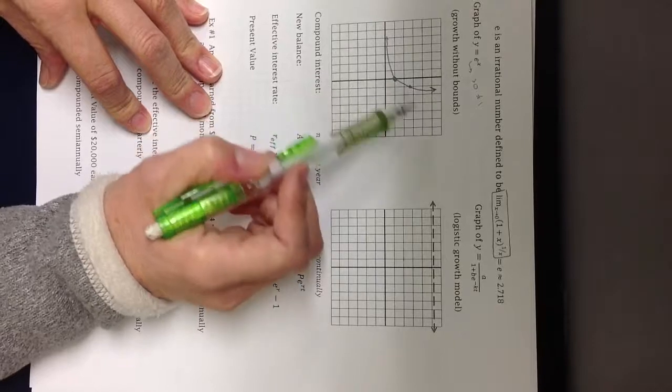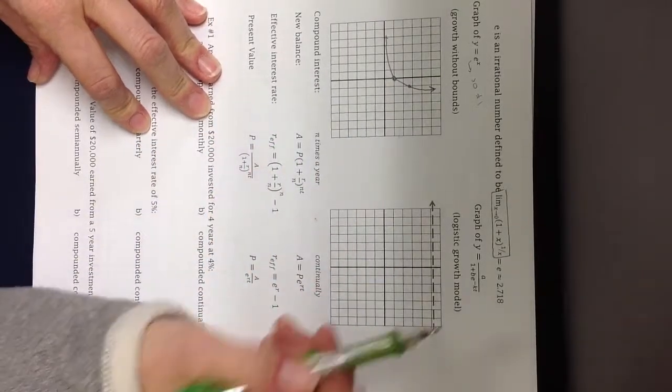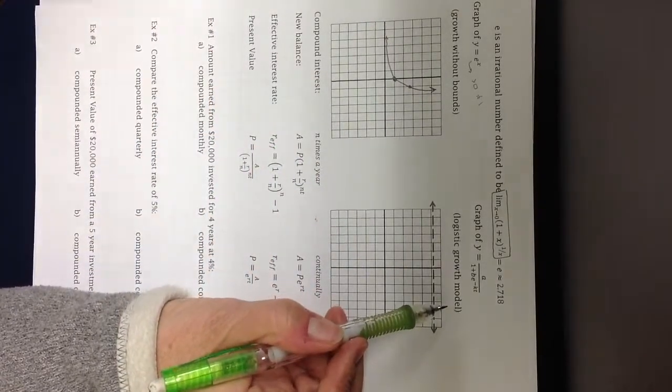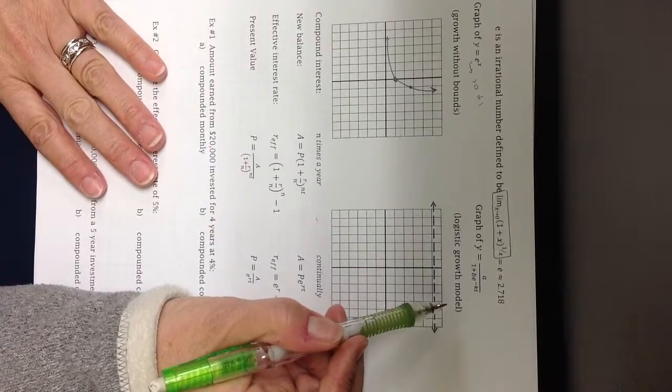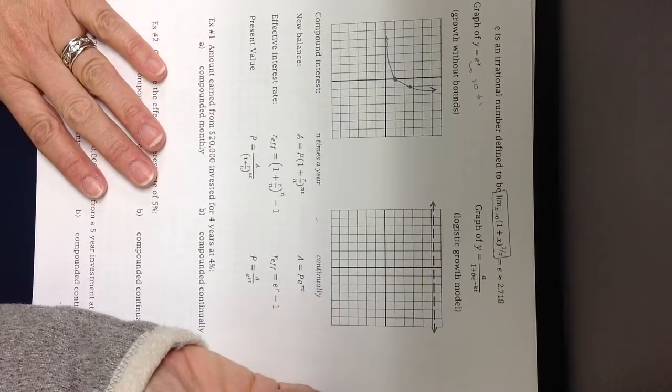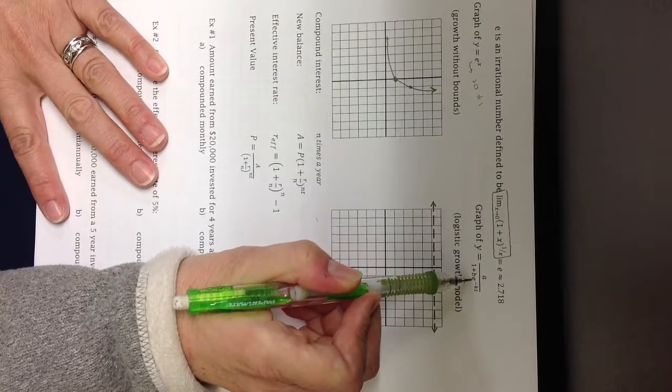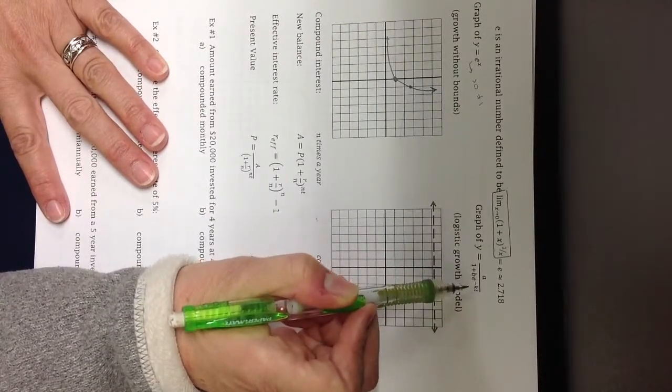And because we have situations like that, a more appropriate model for a lot of growth that we're going to use is called logistic.